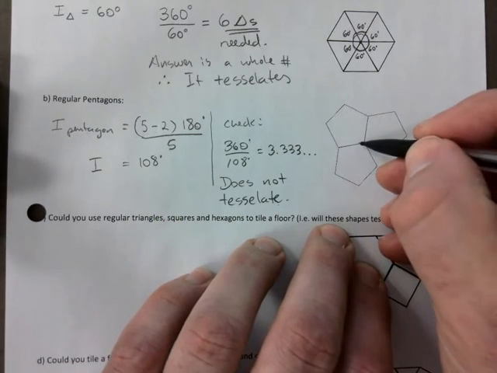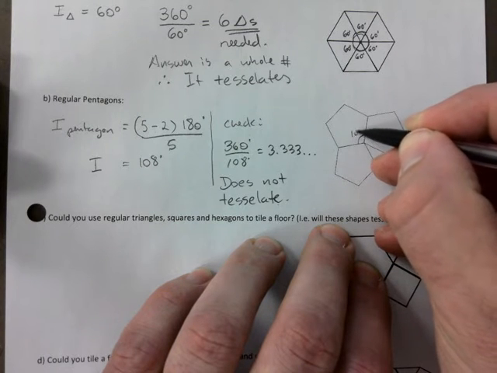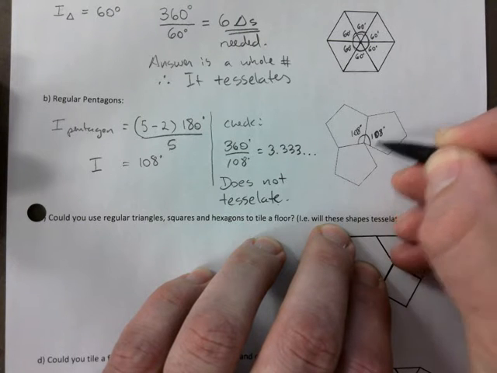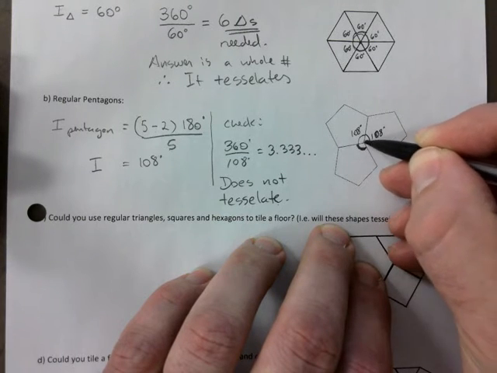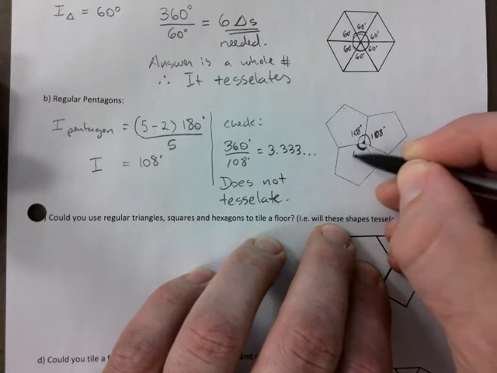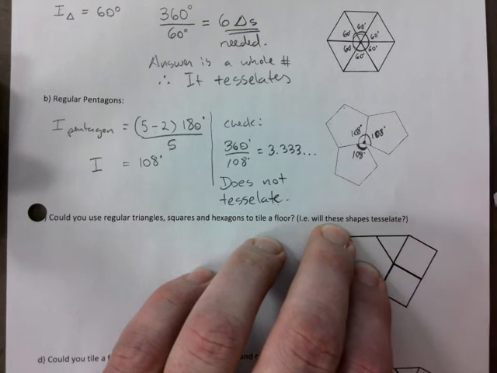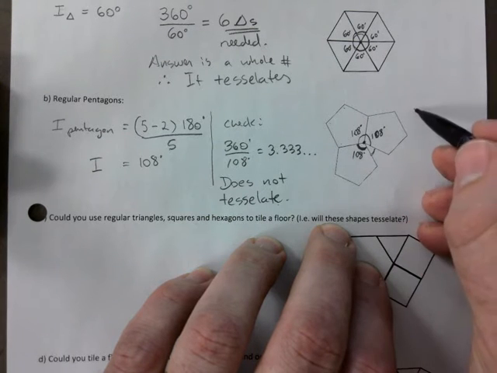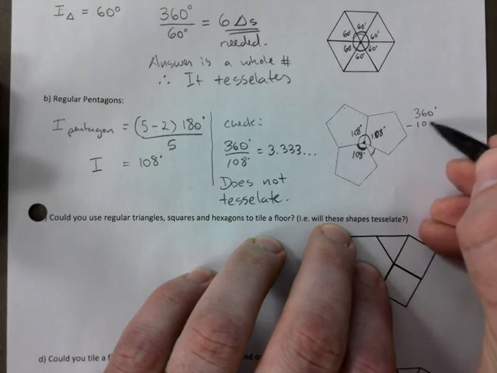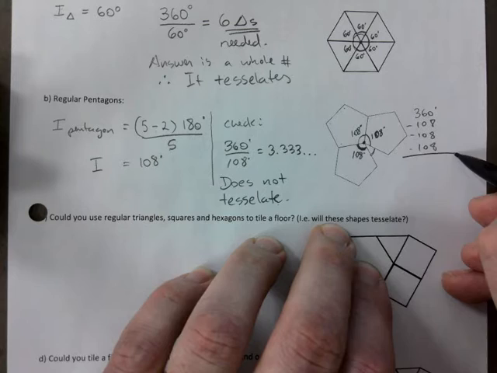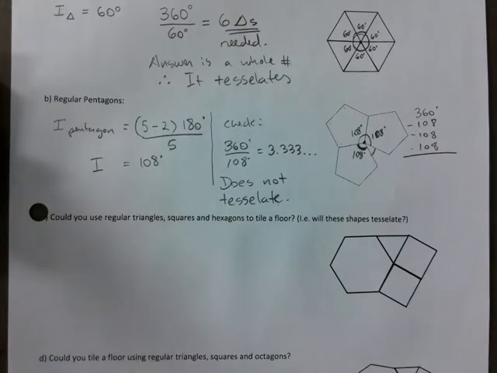Okay, so if you go here, this is 108, and this is 108, and this interior angle. We just focus on one point here. I know they're all 108 everywhere, but we're focusing here where they come together. Because if this works, it will work on the big scale. So how much is left here? Just go 360 minus 108, right? Minus 108. So we've got 324, right?